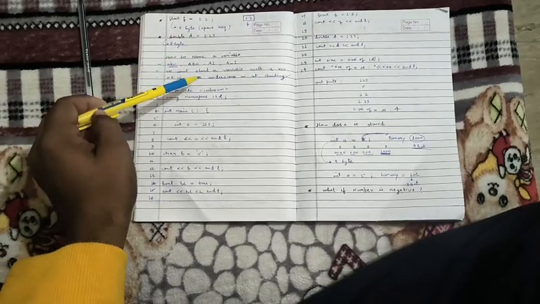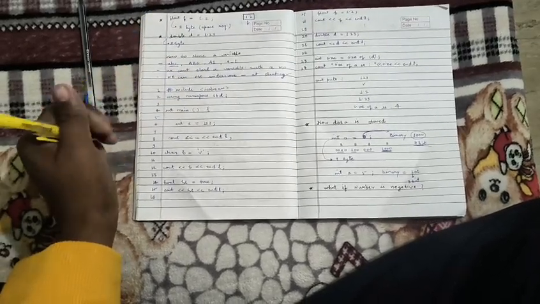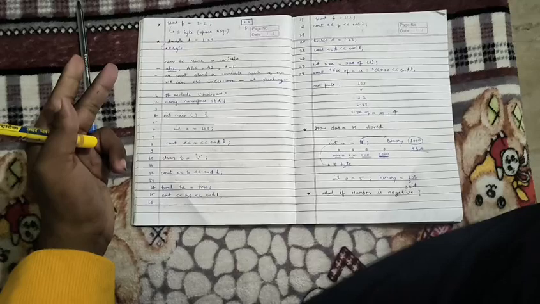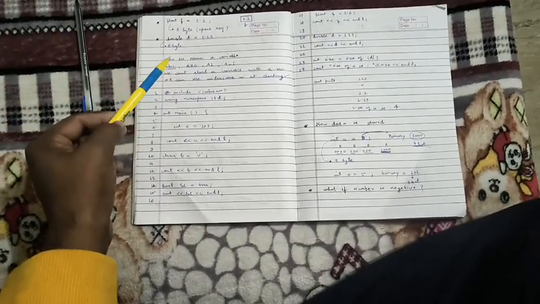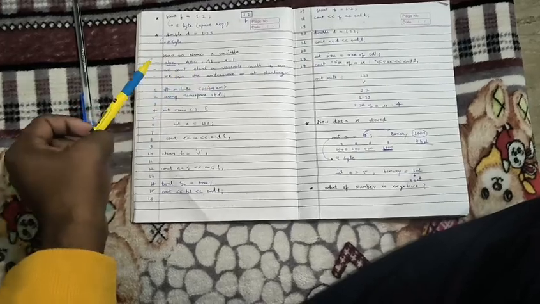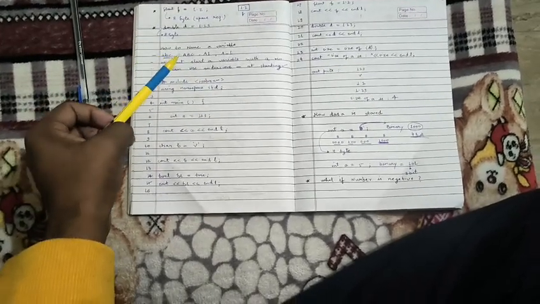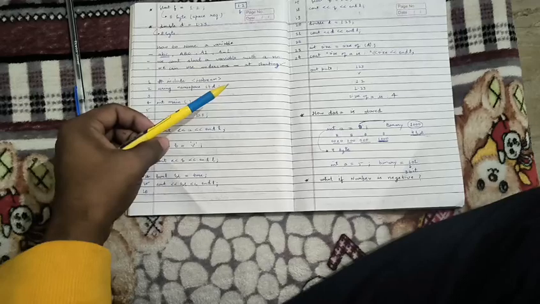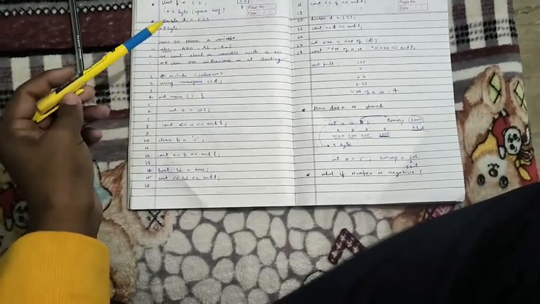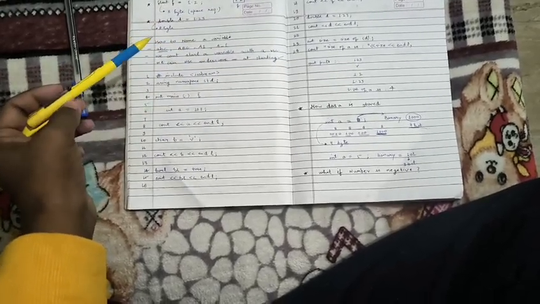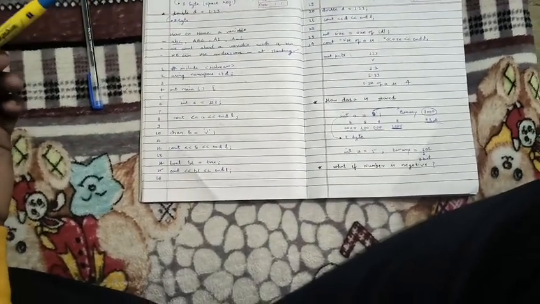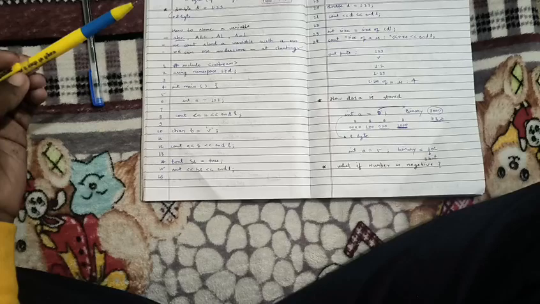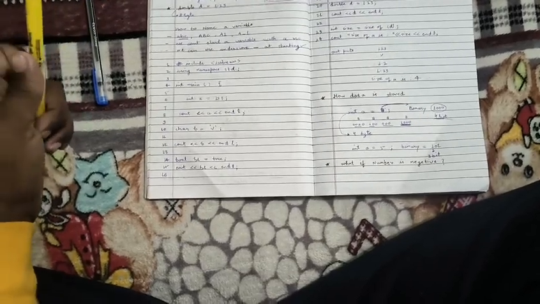Now, how to name a variable? There are only 2 basic rules we require to name a variable: we can't start a variable with a number, and we can use an underscore at the start. That means, while naming any variable, we cannot use a number at the start, and we can use an underscore at the start.